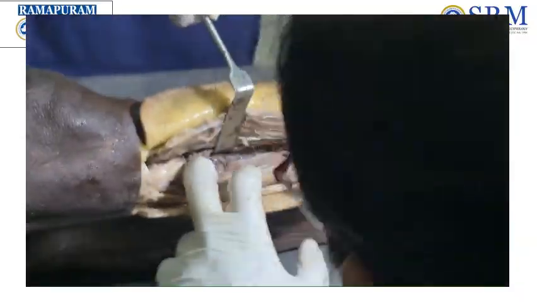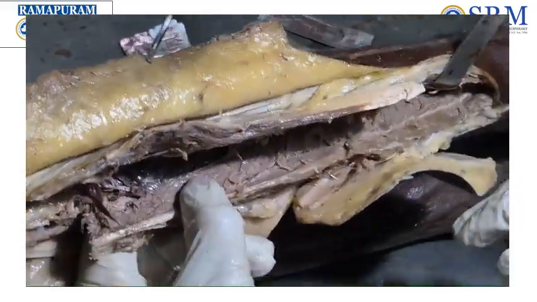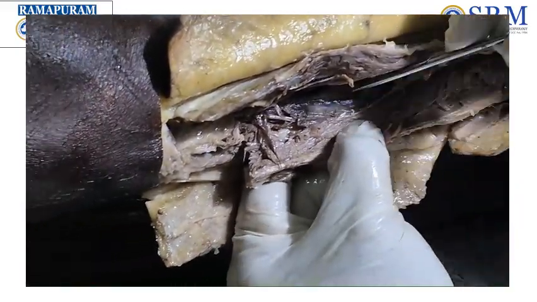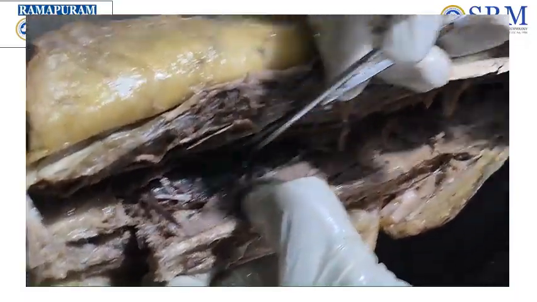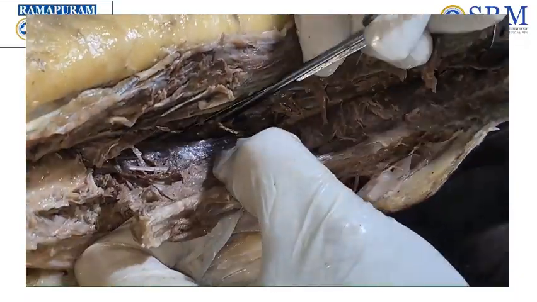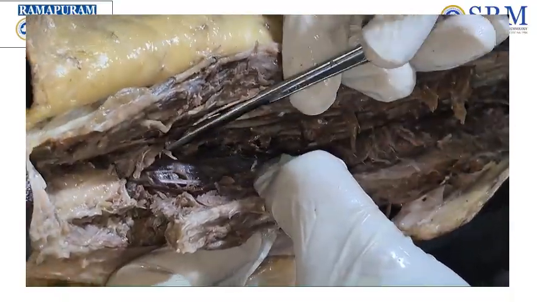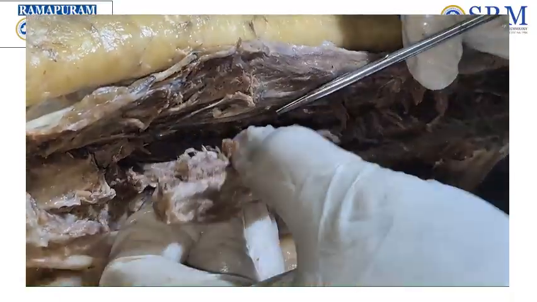Then comes the view of the peroneal vessel. So in a live situation you can encounter some bleeding, then you can use a bipolar cautery to cauterize the muscle, and then once the pedicle is identified you can start dissecting.